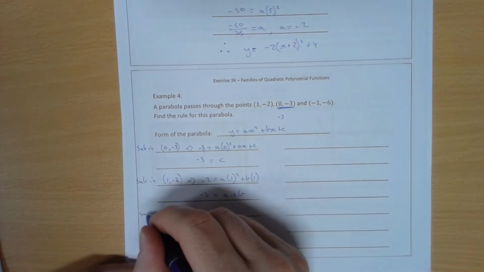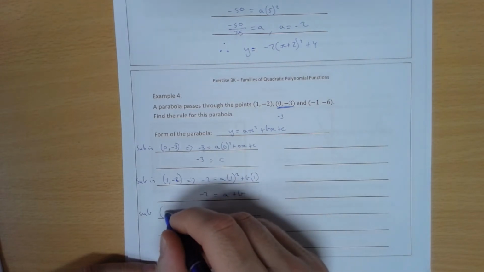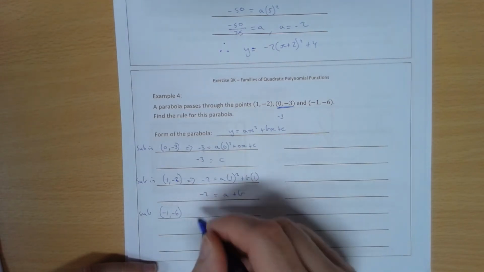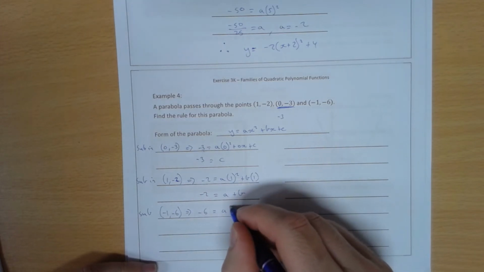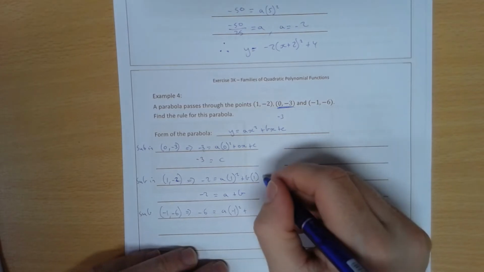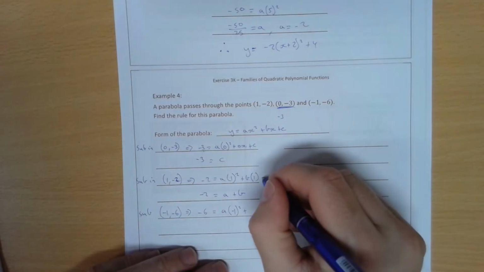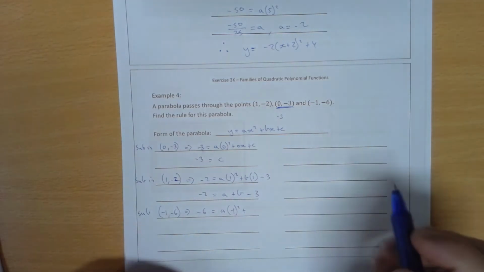We'll sub in our other point, a negative 1 squared plus, oh, I forgot the c, but we know the c, sorry, my bad. That's a minus 3 there.